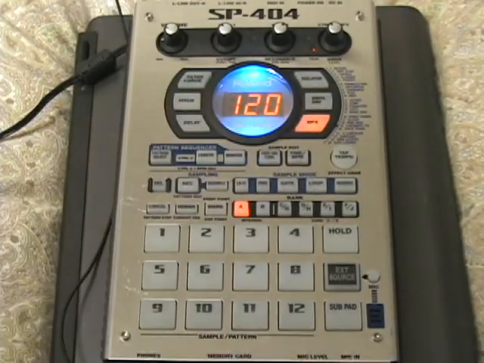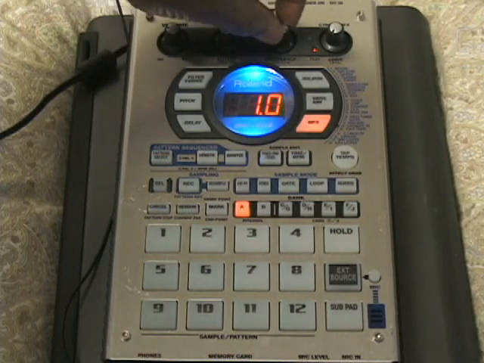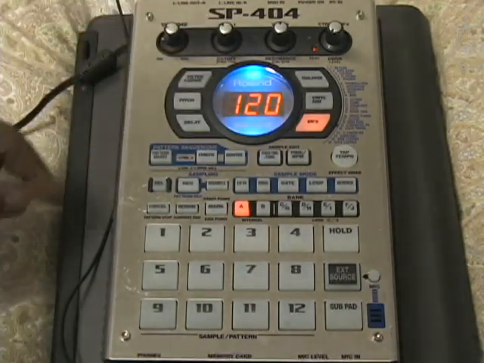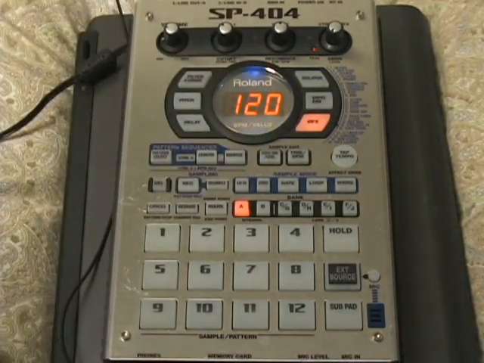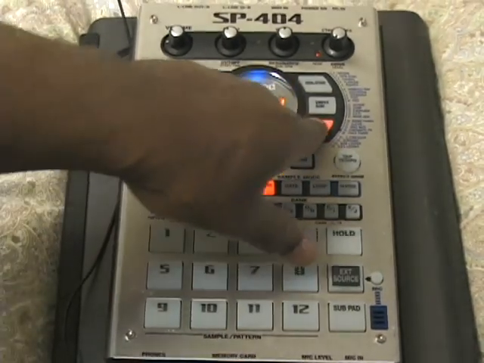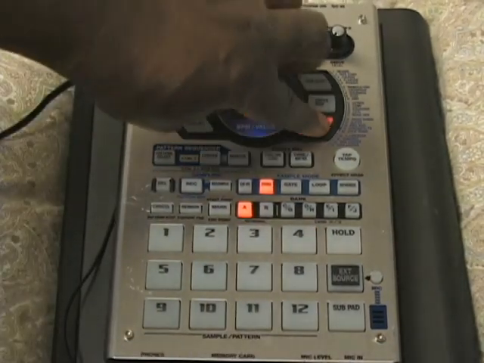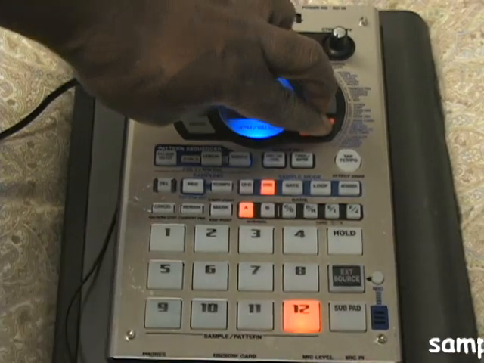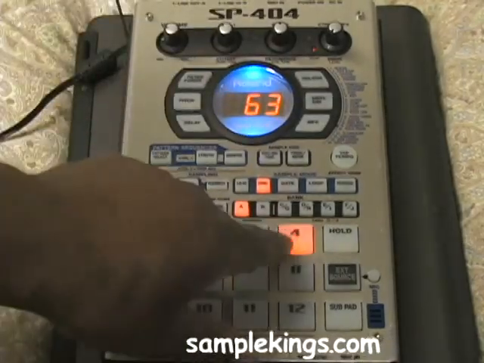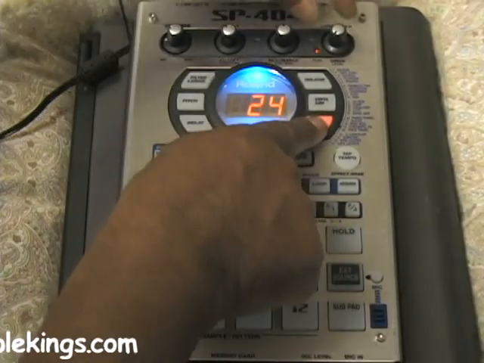Or, while holding MFX down here, on or off, here, we can change the MFX effects, and we can apply it to any pad. For example, here I can go to MFX effects here. See that? And hold it down, I can find out I'm in 24. So you can find out where your MFX effect is at, know which effect is being applied to that particular sound.